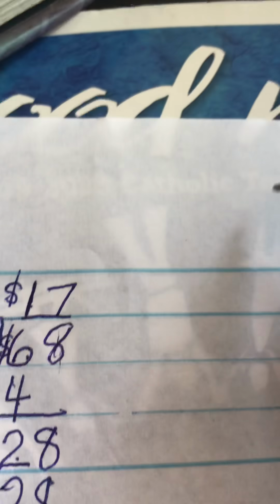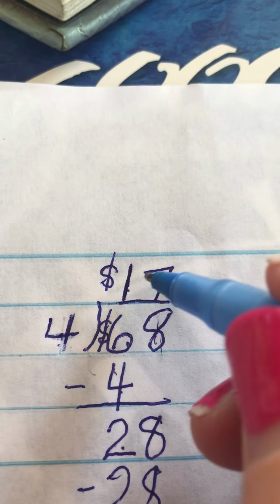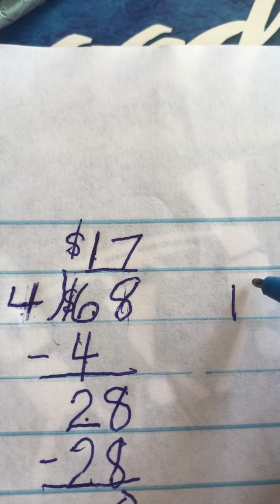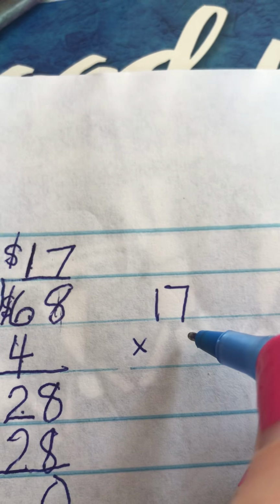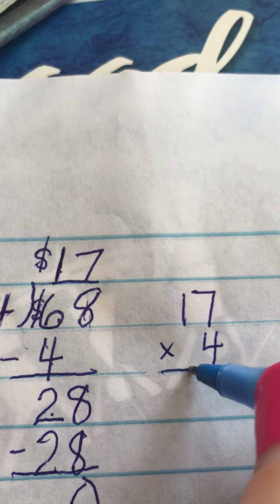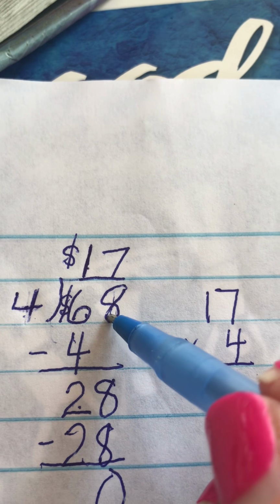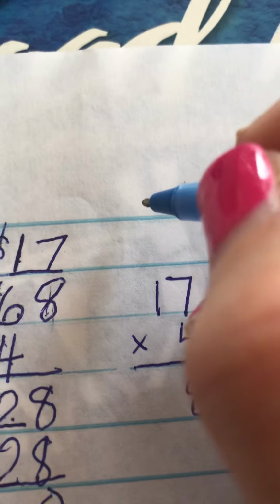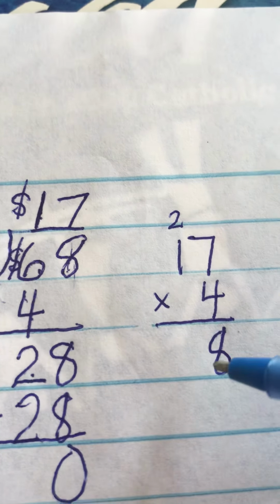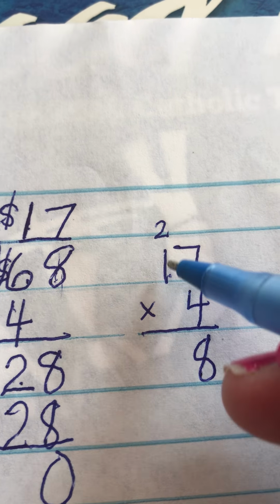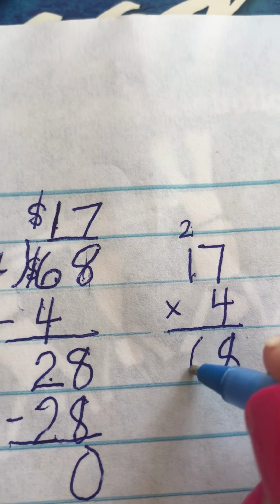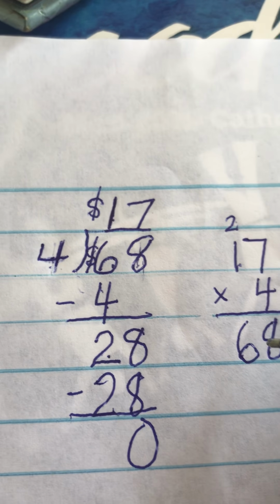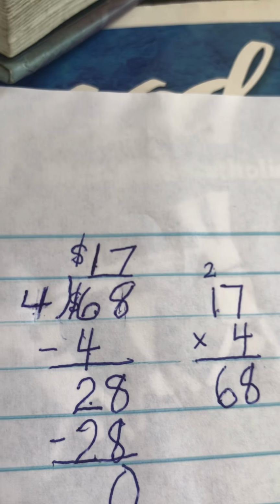All right, then we're going to take these two numbers and multiply to make sure we get back to the 68. So watch that. 17 times 4, and we're going to multiply and see if we get 68. 4 times 7 is 28, so you write the 8 and carry the 2. 4 times 1 is 4, plus 2 more is 6. So 68. And see, I got the same answer that I started with in the division house. Okay, let's do another problem together.